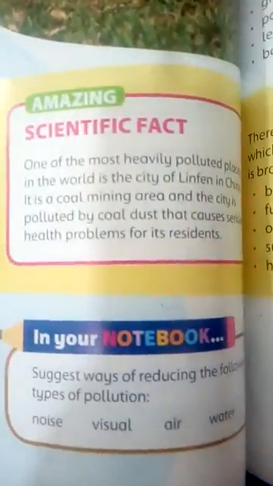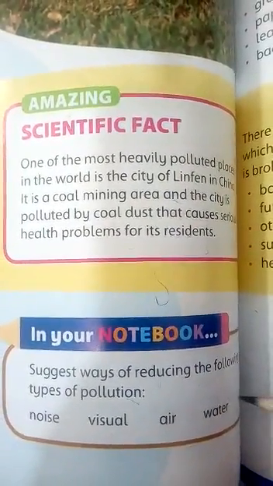One of the most heavily polluted places in the world is the city of Linfen in China. It is a coal mining area and the city is polluted by coal dust that causes serious health problems for its residents. Here is a question which you have to write in your notebook.